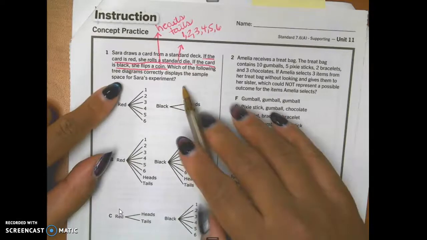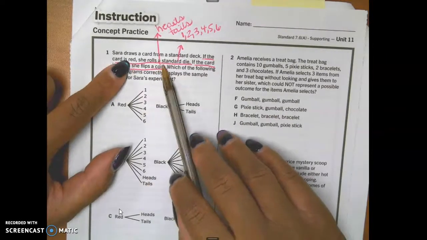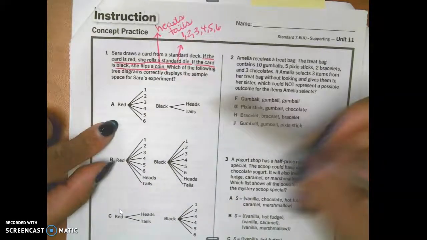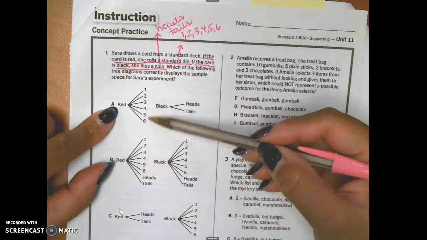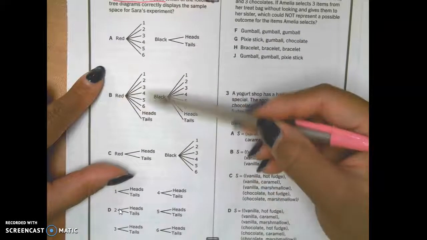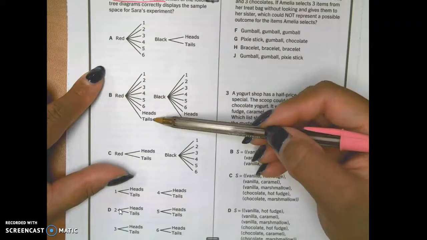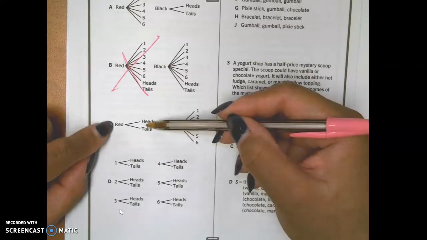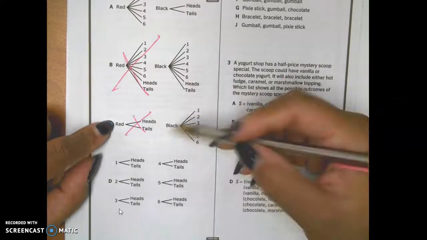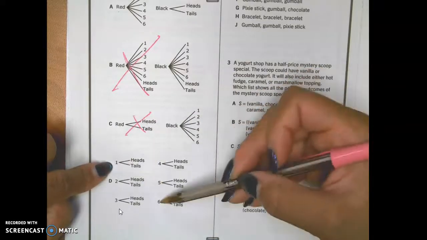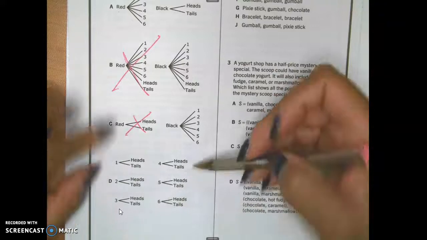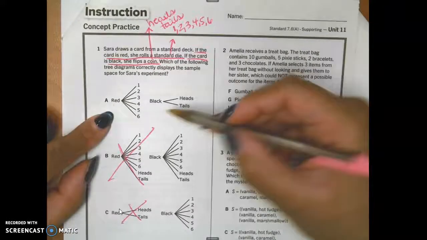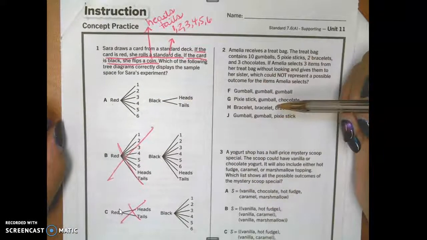So, with a red card, what are her options for rolling a die? Okay, this looks like it could be it because it's red and 1 through 6. This is red and 1 through 6. Can she get a heads and tails with her red though? No, because she's not flipping a coin. Is she flipping a coin with the red card? No again. Is she rolling a number cube and flipping a coin at the same time? That's definitely not it. So it's got to be what? A, because I've got a black card and I'm flipping heads or tails. That's it.